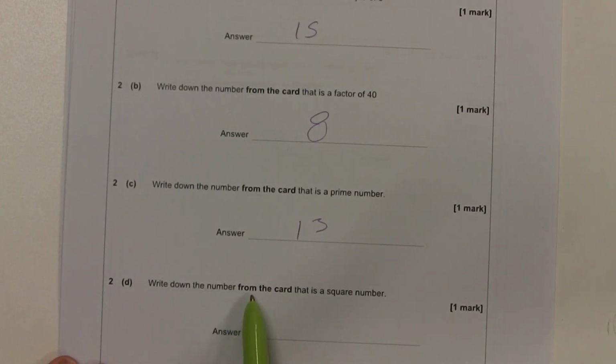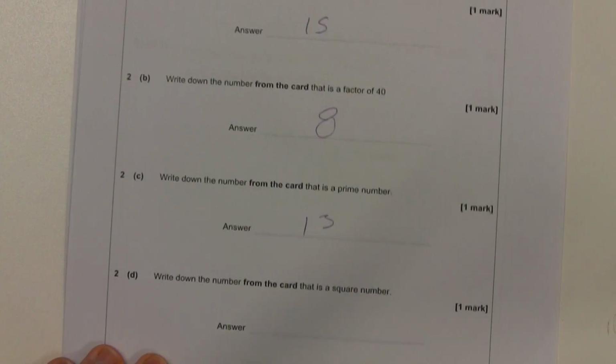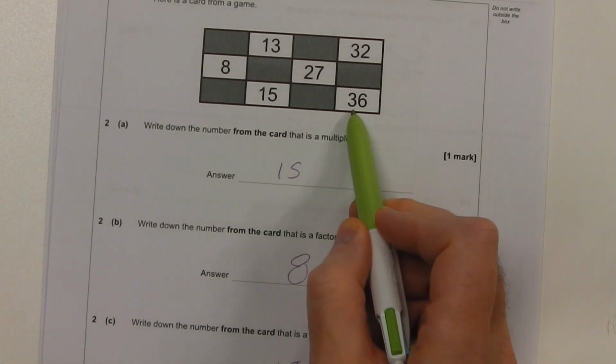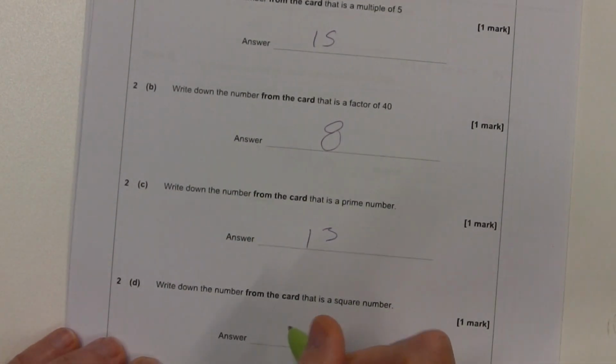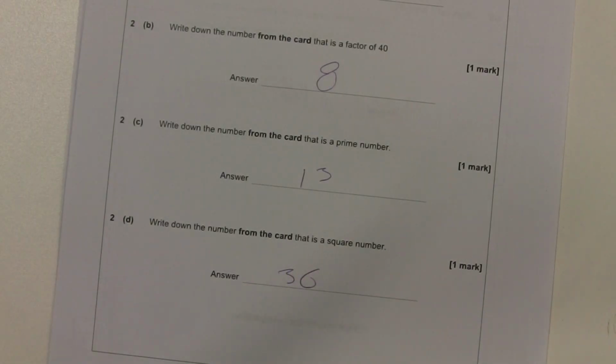And this one, the number from the card that is a square number. A square number is what we get when we times a number by itself. And it's this one, 36. 6 times 6 gives us 36. So again, that goes in there, and that's our question 2 sorted.